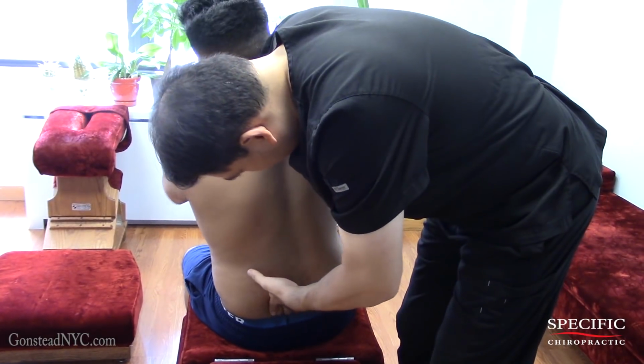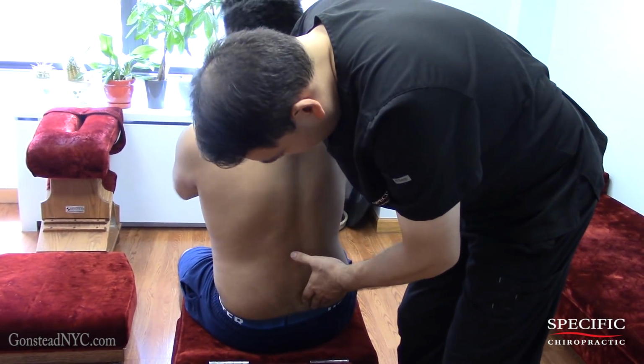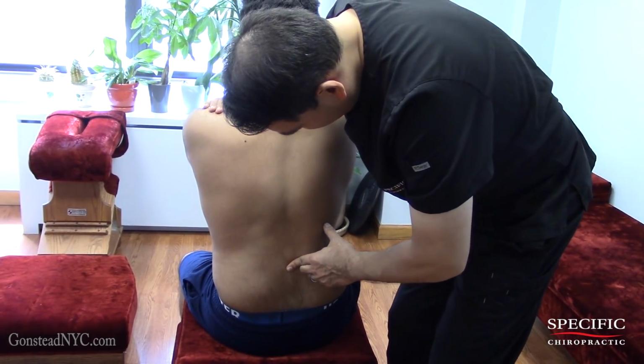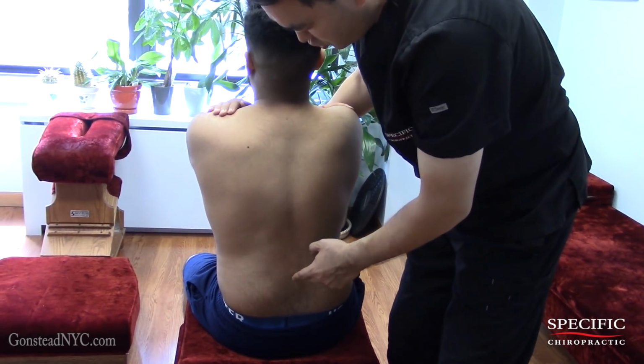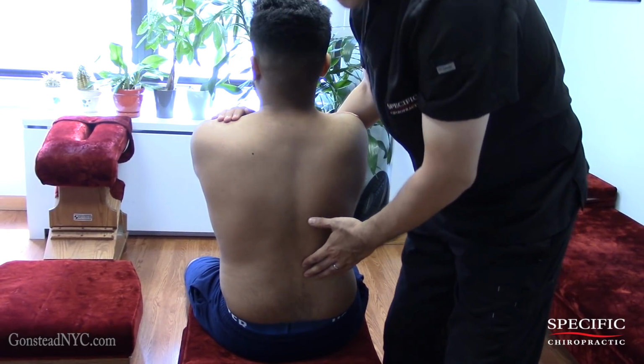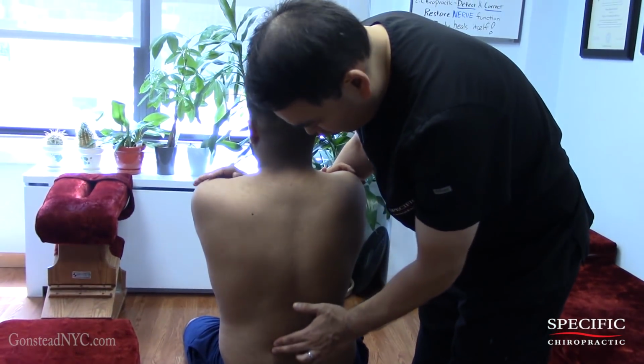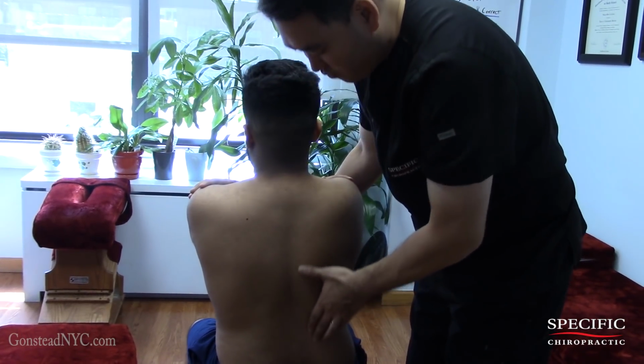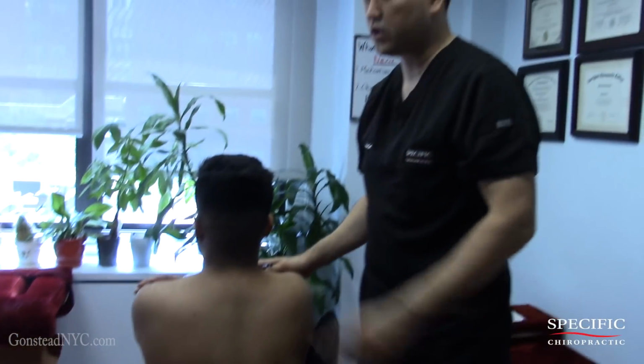We see that his hips are moving quite fine on the left side and the right side. When we check the fifth lumbar itself, it's not moving whatsoever. His body is guarding. He's wincing in pain. All the muscles on the left side are very tight and not as tight on the right side. Let's go ahead and take a look at the films.